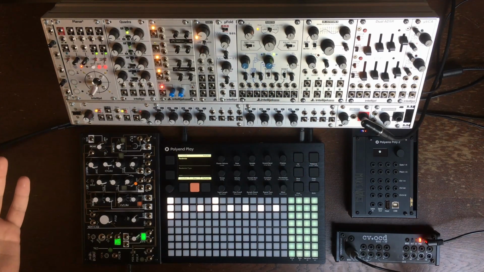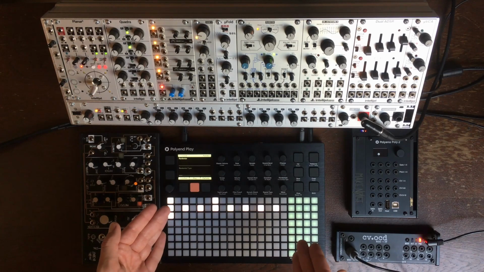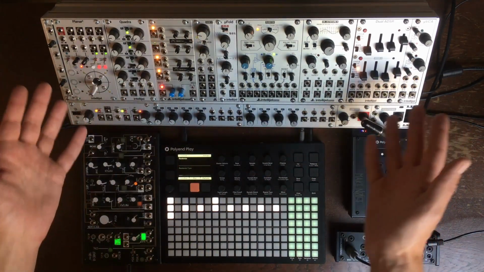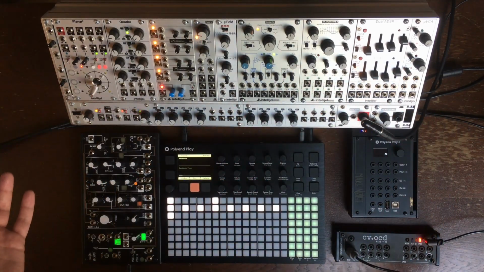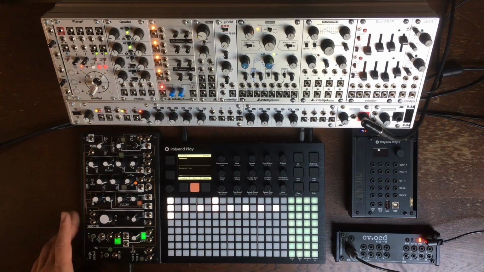As I've seen a few people asking for it, and I was about to do it anyway, I will show you how to use the Play from Polyend to control CV gear, such as Eurorack, synthesizer, or CV-compatible desktop synth.